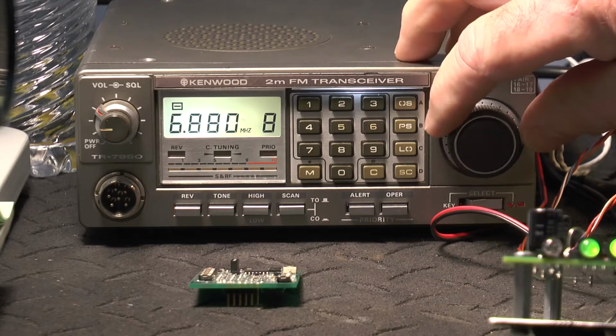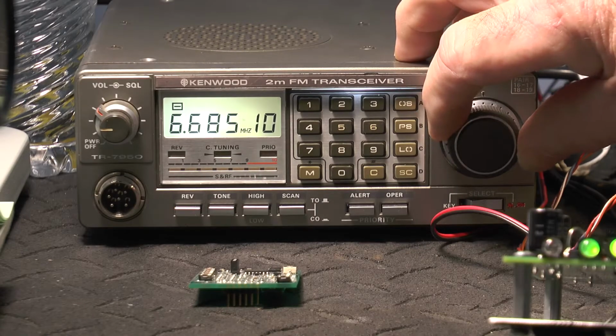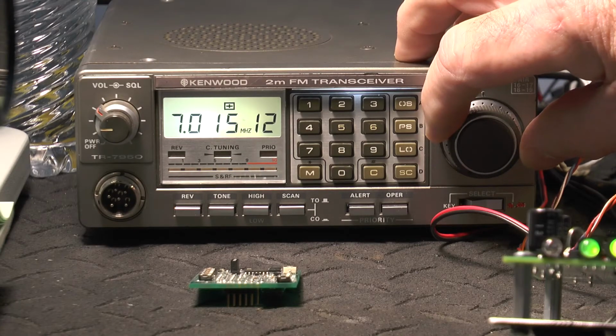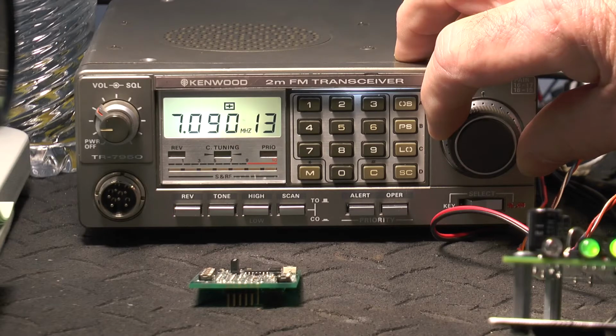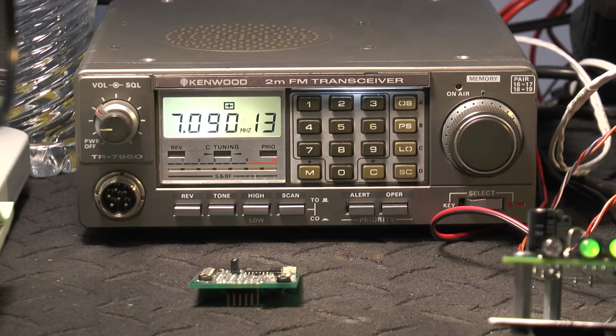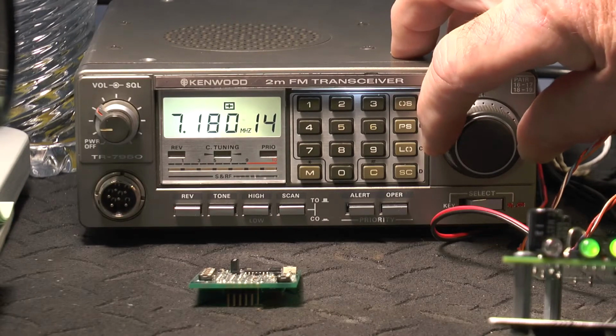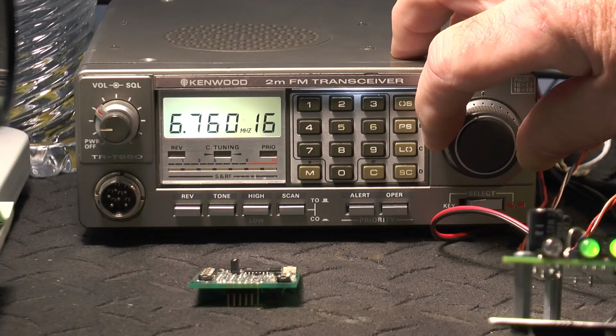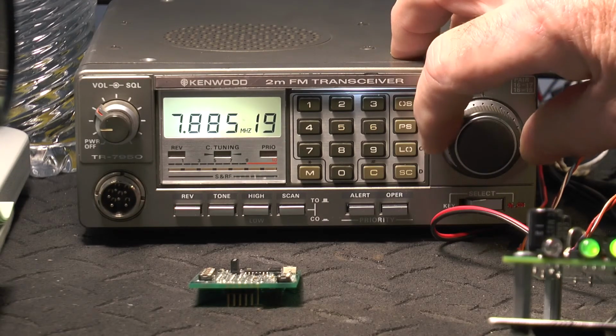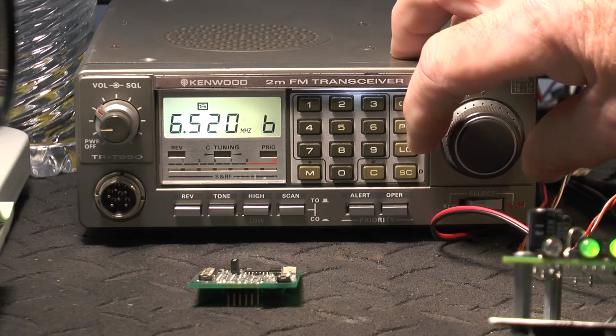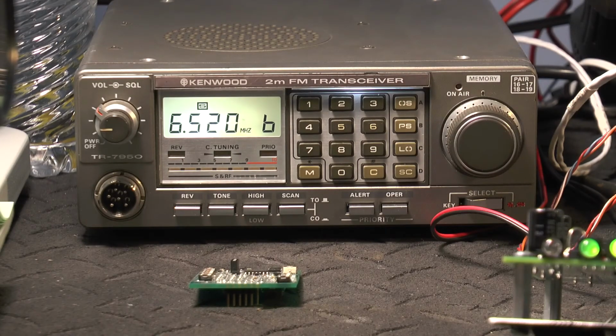So the voice module is decoding the frequency that's sent via serial port to the controller. 147.090 plus. To the repeater controller. And the segments are taken via software and turned into voice.